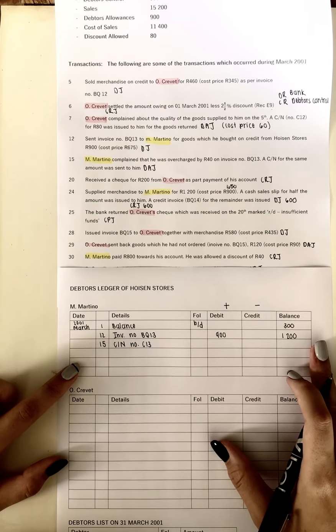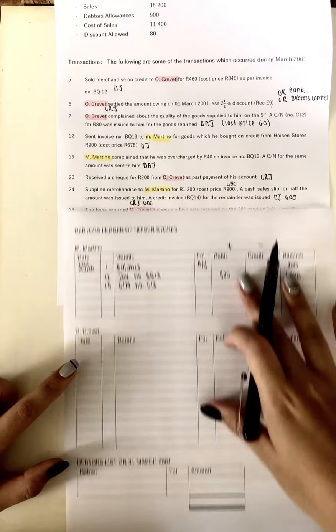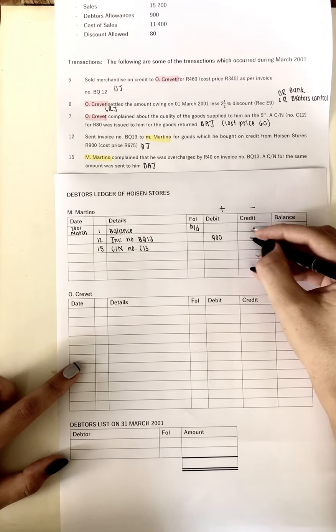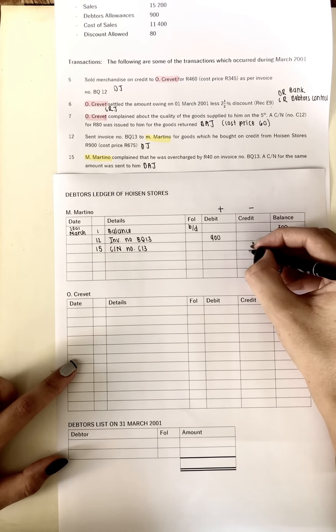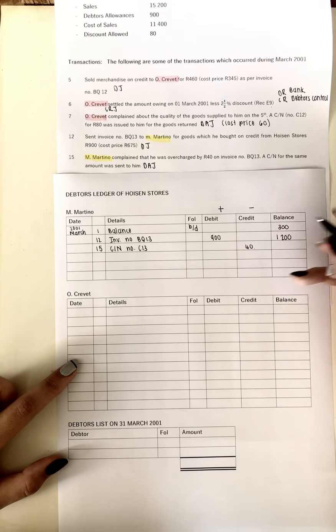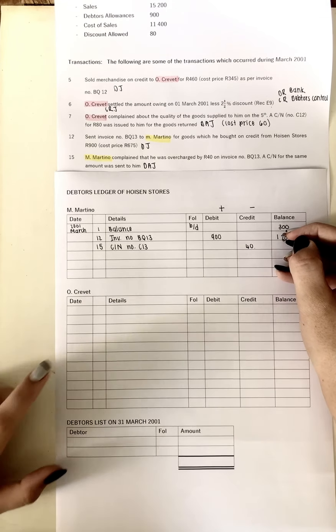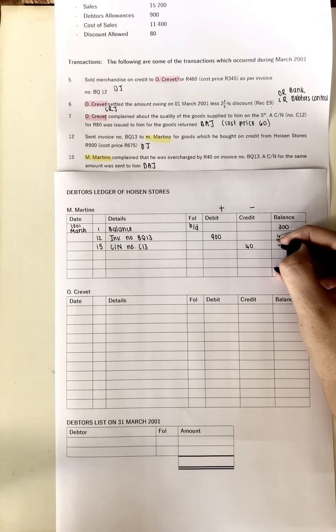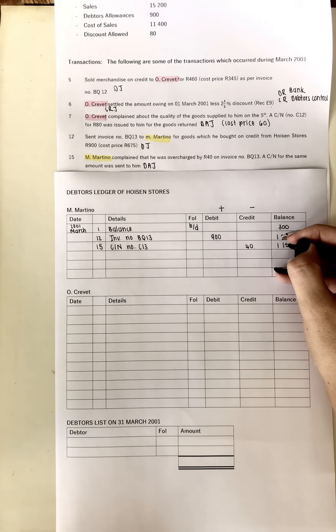And this decreased his account. It decreased the amount that he owes us because we overcharged him. So we gave him that money back, so he no longer owes us the 40 Rand. Which leaves us with 1,160.